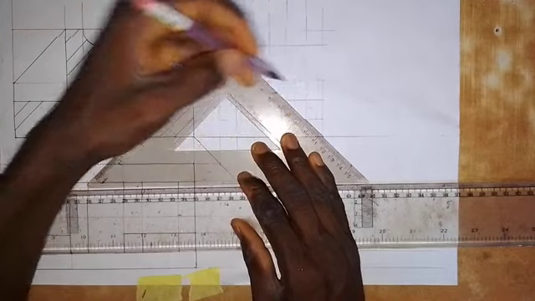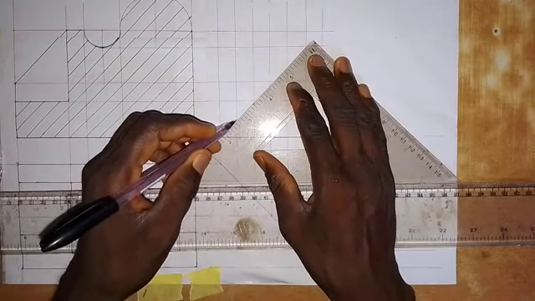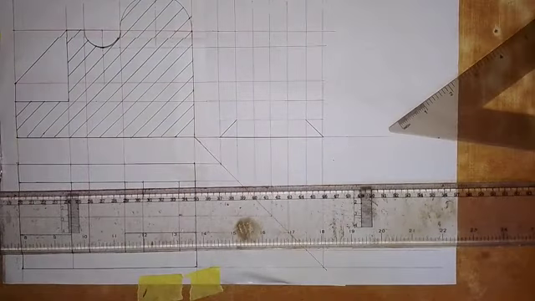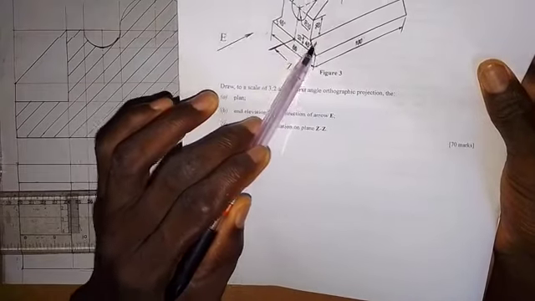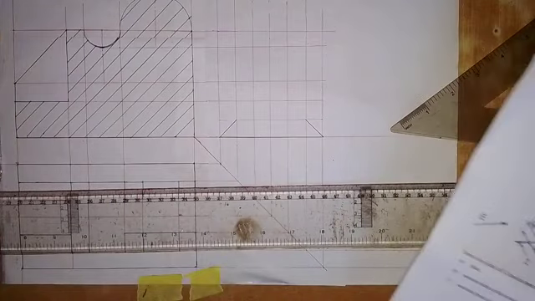It goes like this, and also on this side, it also goes like this. So we have the shape as we are given. This is the shape that we are talking about.